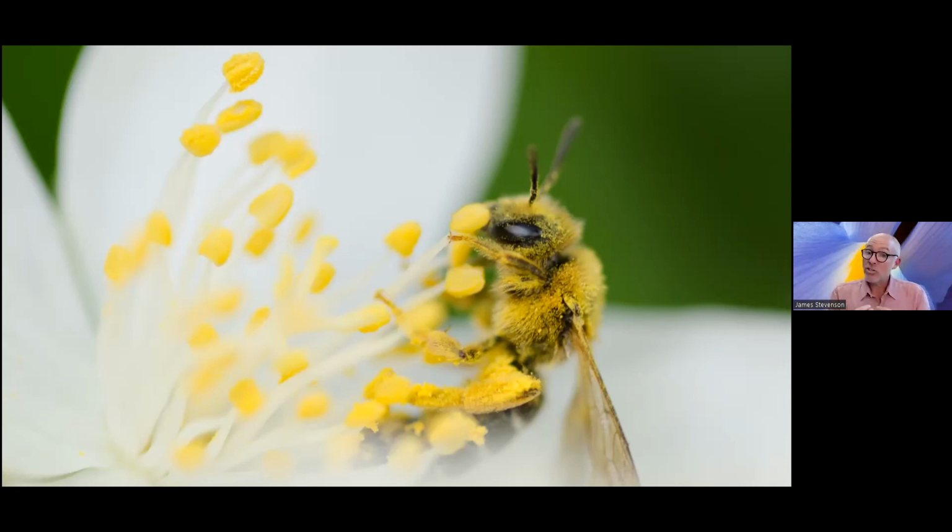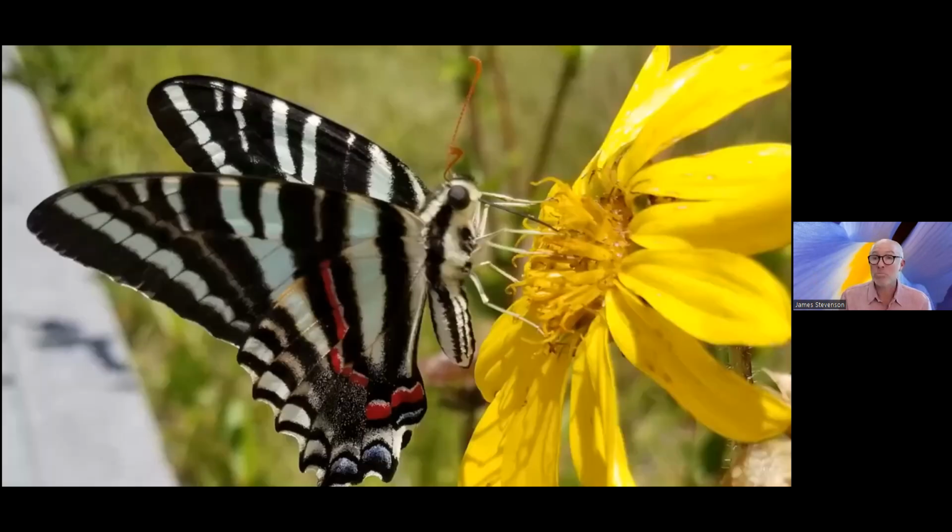Some pollinators actively and intentionally collect pollen. I mentioned before that it's very high in protein. Many bees will collect pollen and feed it to their young. But they can't get all of that off of themselves. And even if the insect is collecting pollen for its own consumption, some will be transferred as long as it visits a flower of the same species.